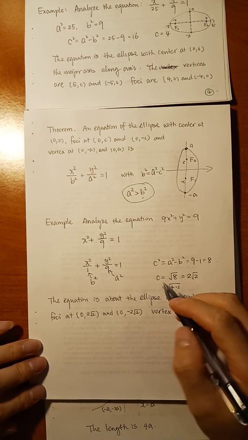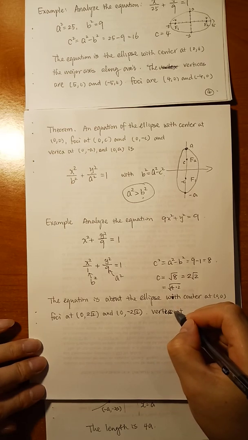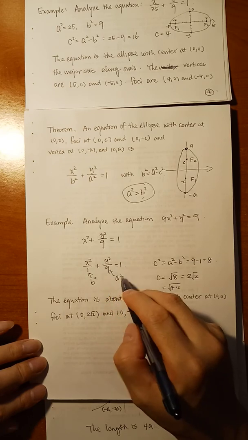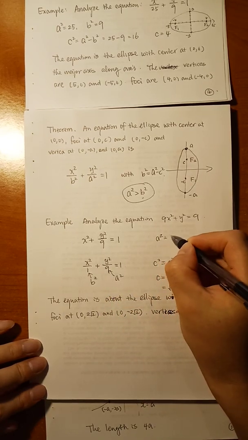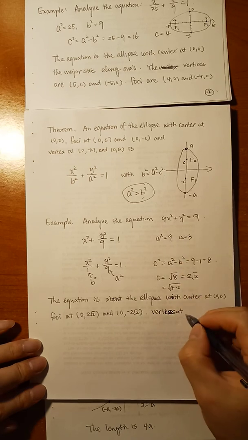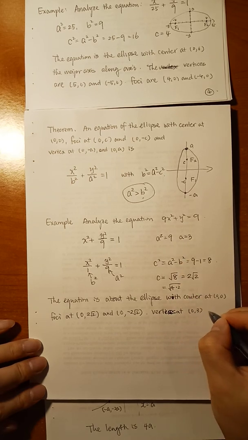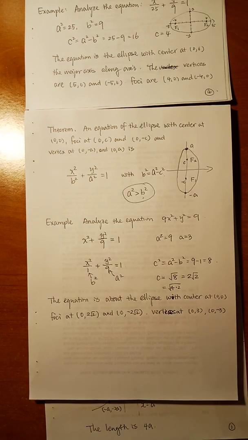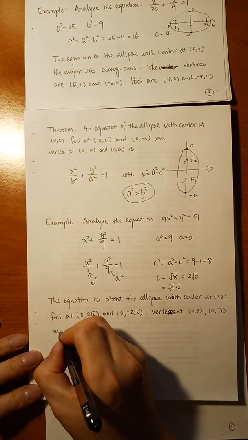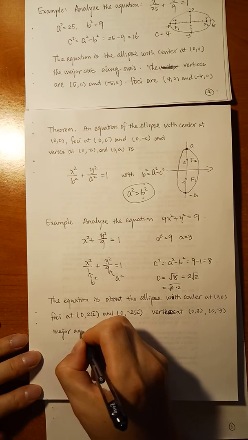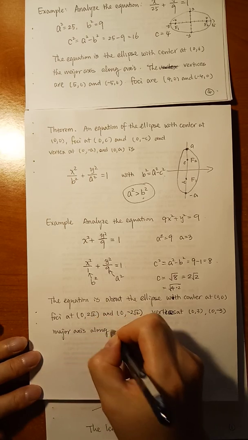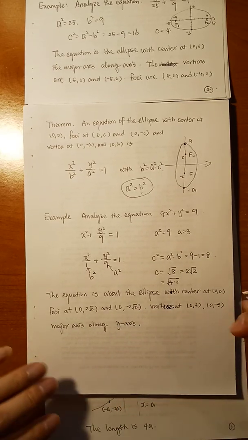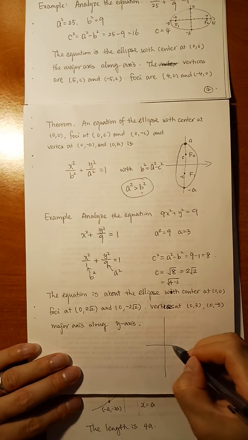The vertices are related to a. A squared is 9, so a is 3. So the vertices are at (0, 3) and (0, negative 3). And the major axis is along the y-axis. If we want to sketch it, it looks like this.